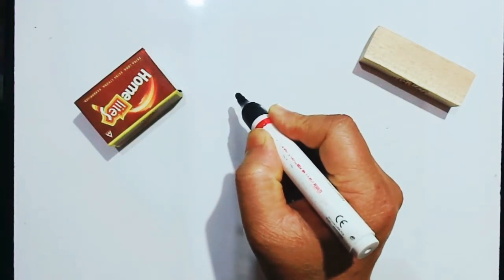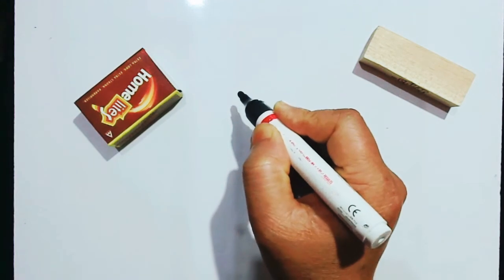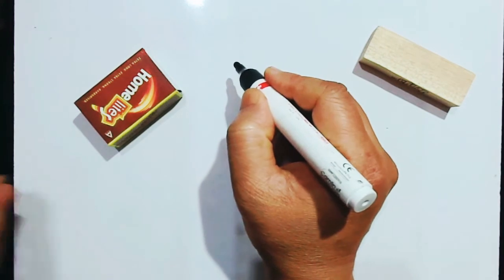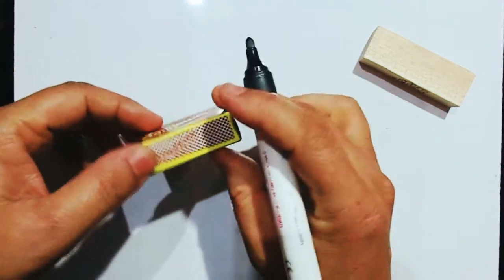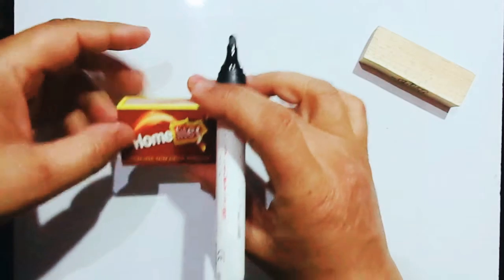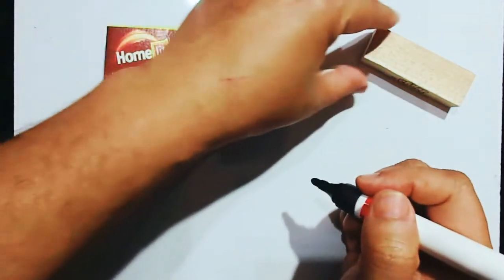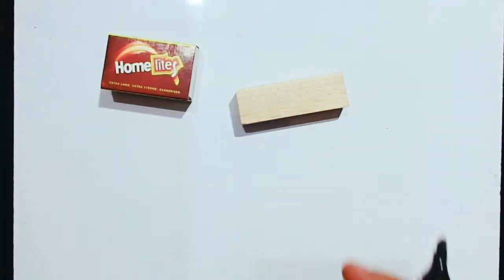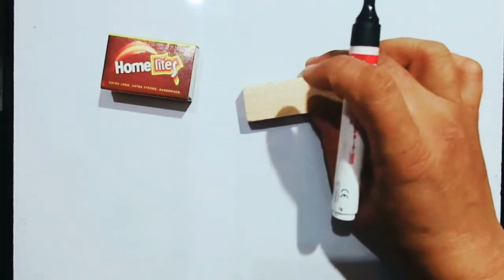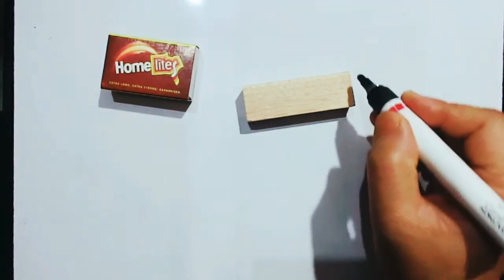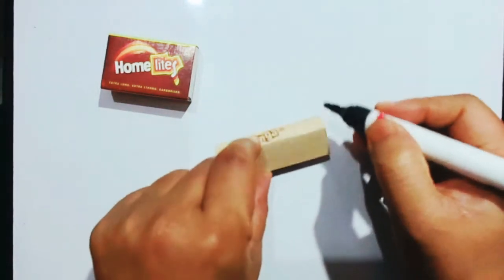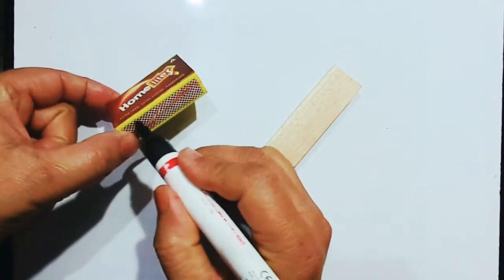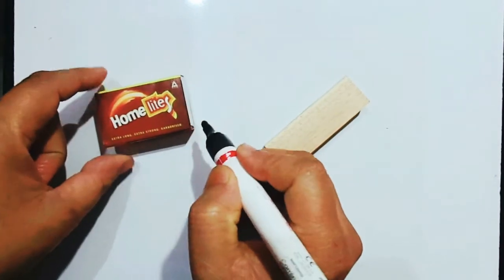So today we shall be dealing with surface area and volume of a cuboid and cube. You can well see that this particular matchbox is in the shape of a cuboid. This particular wooden piece is in the shape of a cuboid. Why so? Because it has a definite length, a definite breadth, and it has thickness also, which we call height. Similarly, here we have length, this is your breadth, and this is your thickness.